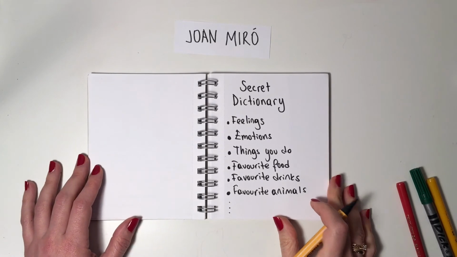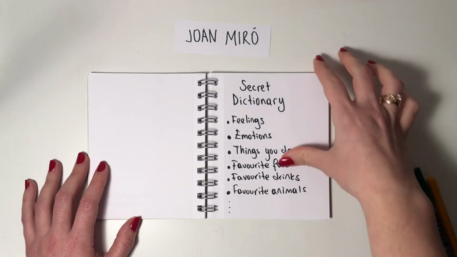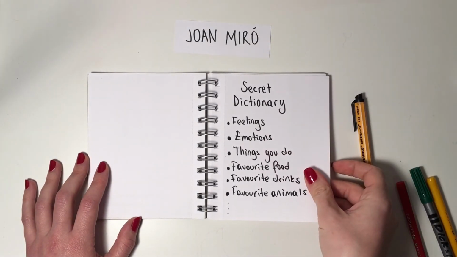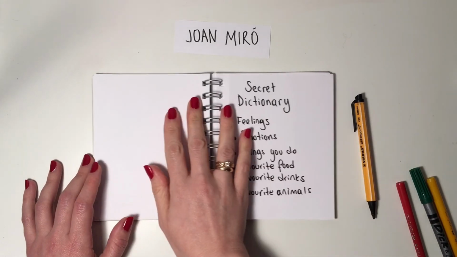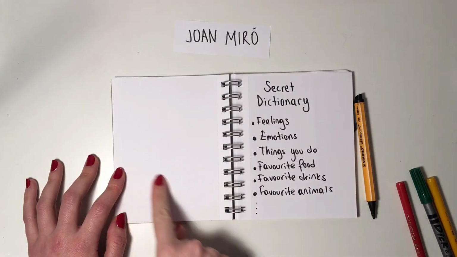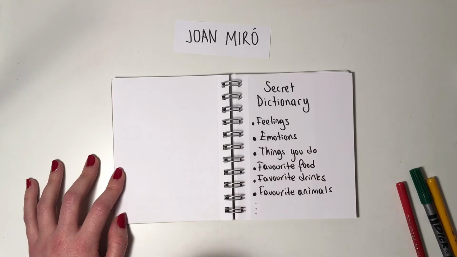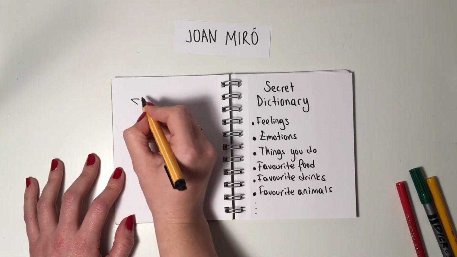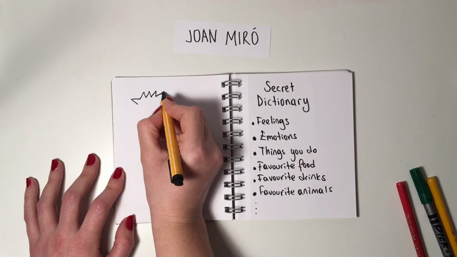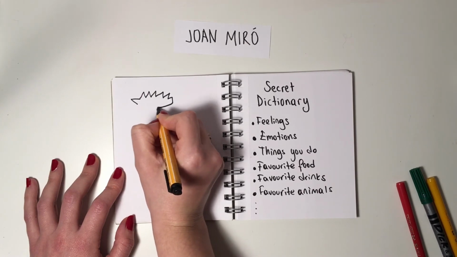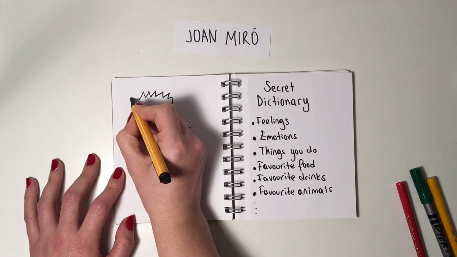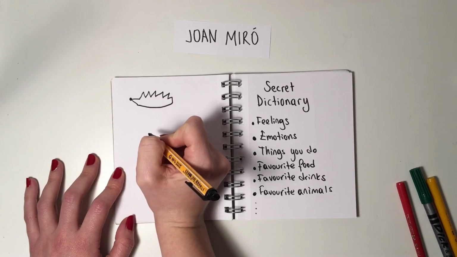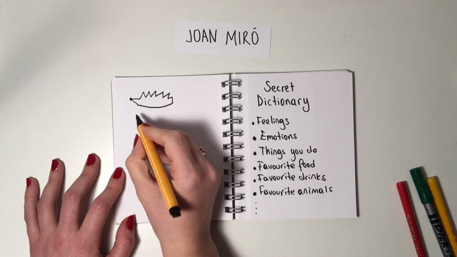Now I will make a small example for you. You can use the other page of your notebook, or again, if you have a piece of paper, that is also fine. So now I'm going to draw something. Let's see if you can guess it, because it's supposed to be secret. No, you already guessed correctly.